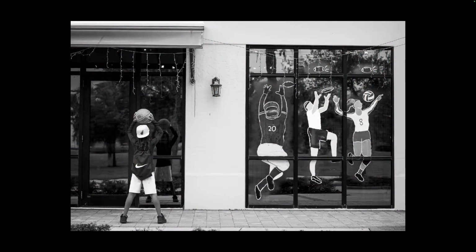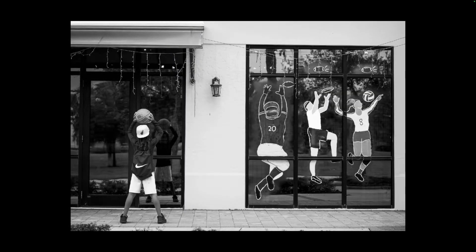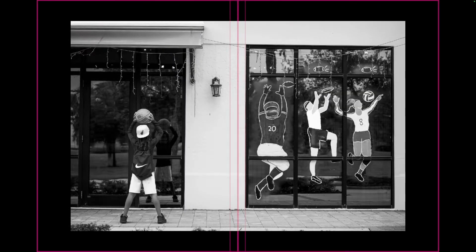All right, Sedgwick shot natural light with a Sony A7 III, 85mm 1.8, ISO 100, f4 at a 200th of a second. This is William Sedgwick using reflections. William, I see what you're doing.